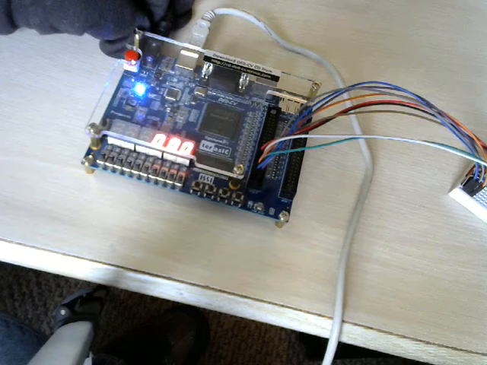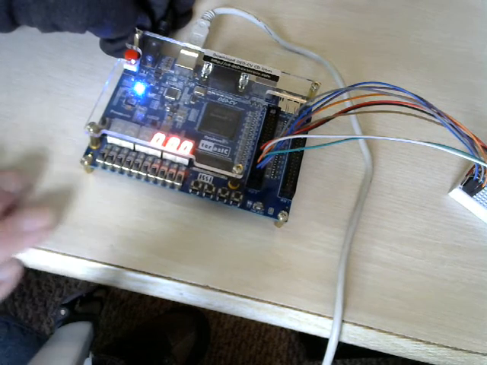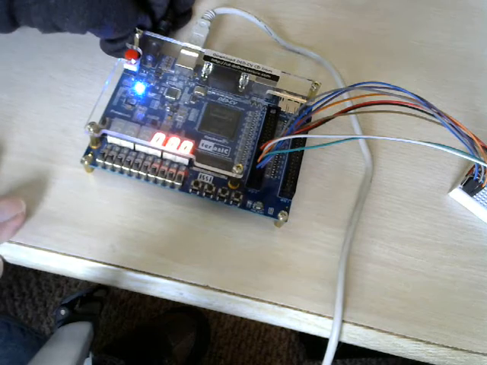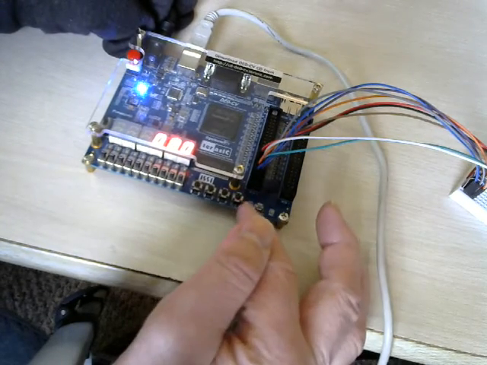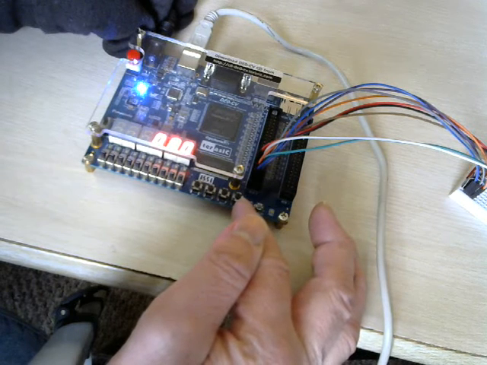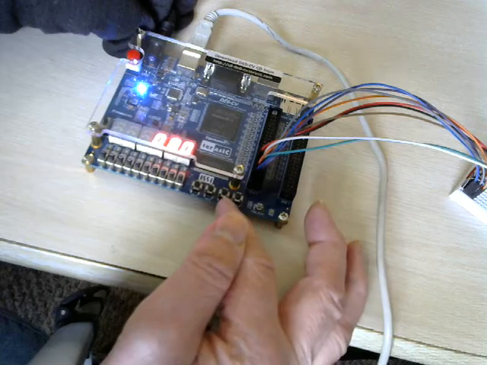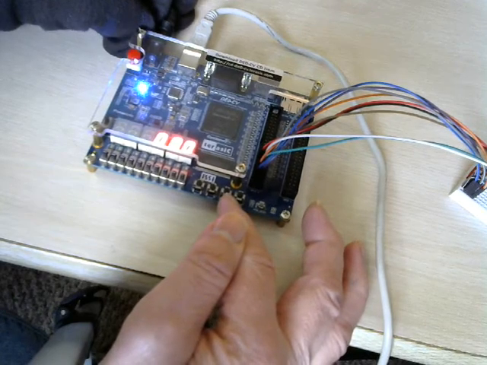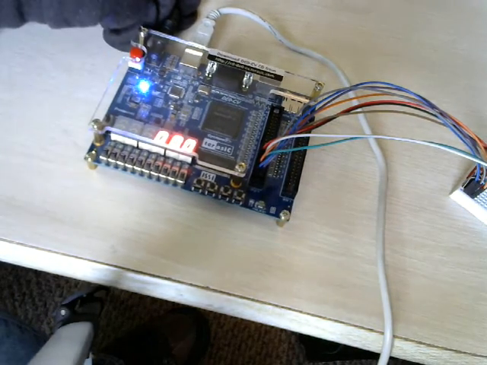Right now we're in the off position for those two, and we're allowed to input some information. Also, we're going to be making use of the push buttons on the right here, S0 and S1. S0 is going to be our clock. S2 is going to be our reset button. Right now we're sitting at 0, 0.